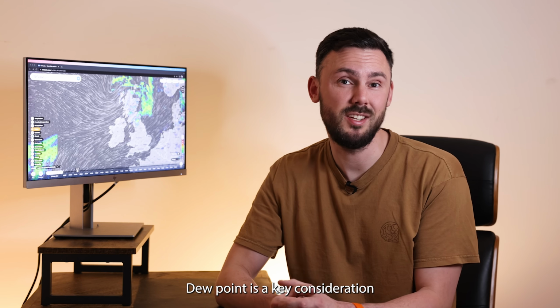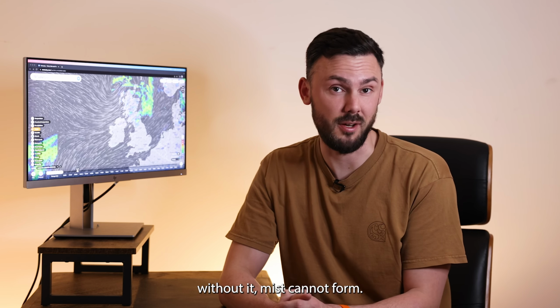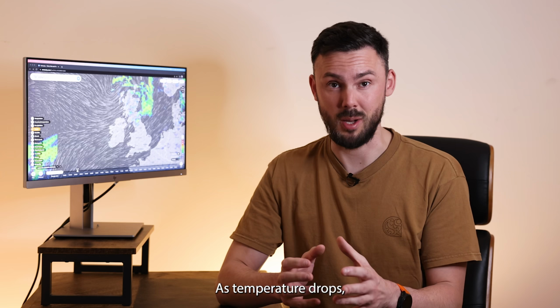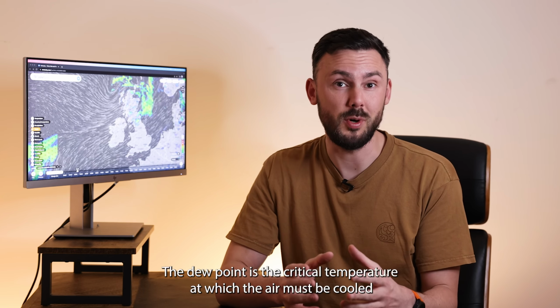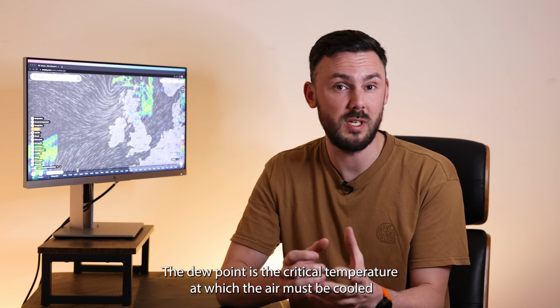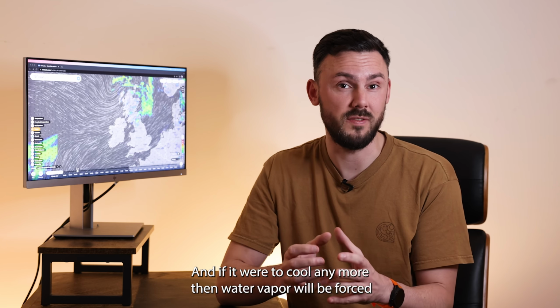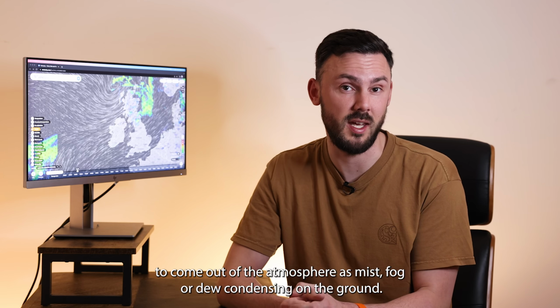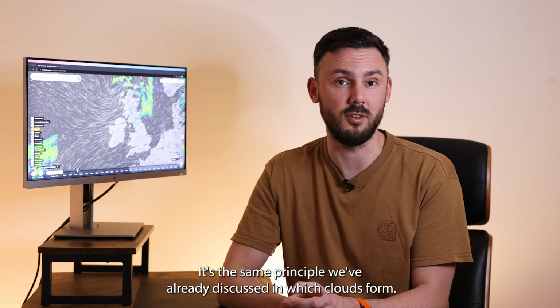Dew point is a key consideration when it comes to the formation of temperature inversions. Without it, mist cannot form. As temperature drops, the amount of water vapour in the air that it can hold reduces. The dew point is the critical temperature at which the air must be cooled to, at which the air cannot hold any more moisture in gas form, and if it were to cool any more, then water vapour will be forced to come out into the atmosphere as mist, fog or dew condensing on the ground. It's the same principle we've already discussed in which clouds form.